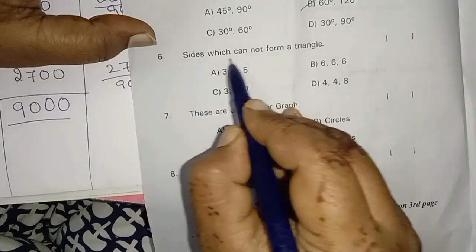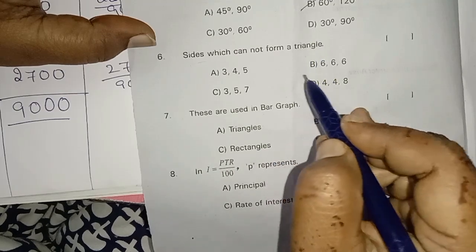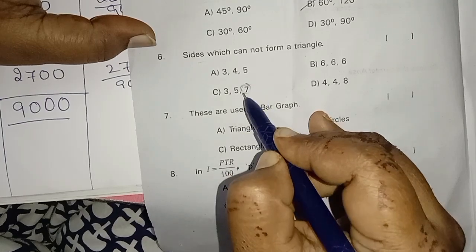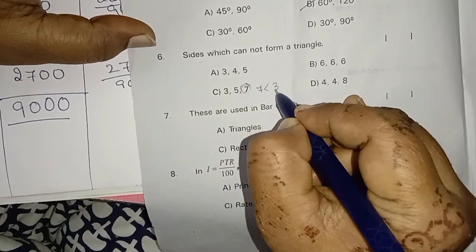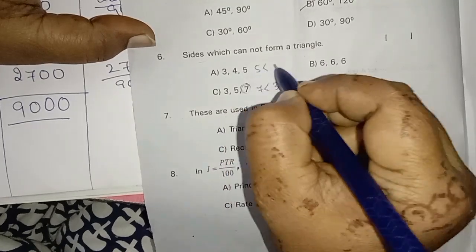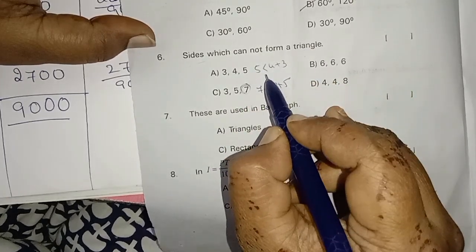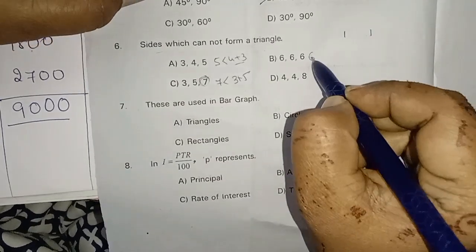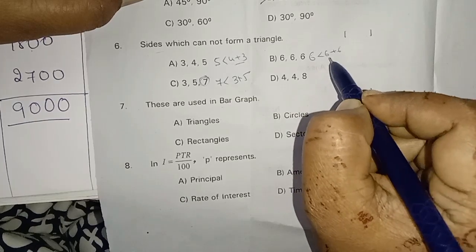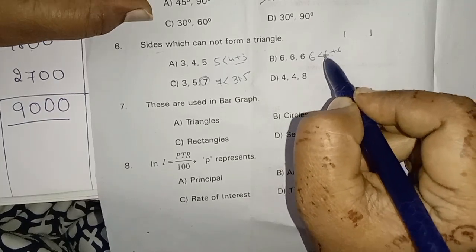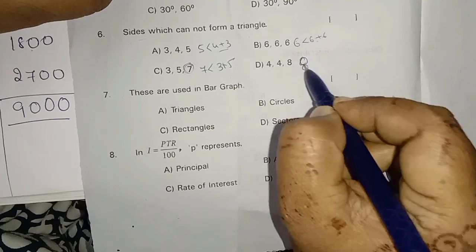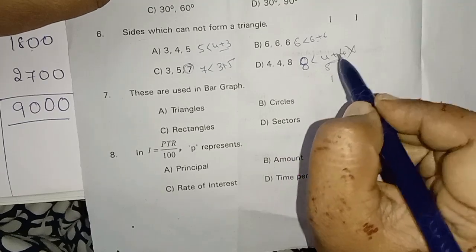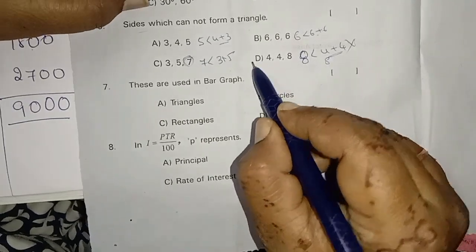These are sides which cannot form a triangle. The greatest side should be less than the sum of the other two sides. 7 is less than 3 plus 5; correct. 5 is less than 4 plus 3; correct. The condition should be satisfied: this value should be less than the addition of the other two sides. 6 is less than 6 plus 6, so it is 12; this also is satisfied. 8 is not less than 4 plus 4, so it is 8. 8 is not less than 8. So here the condition is not satisfied. So this is your answer.